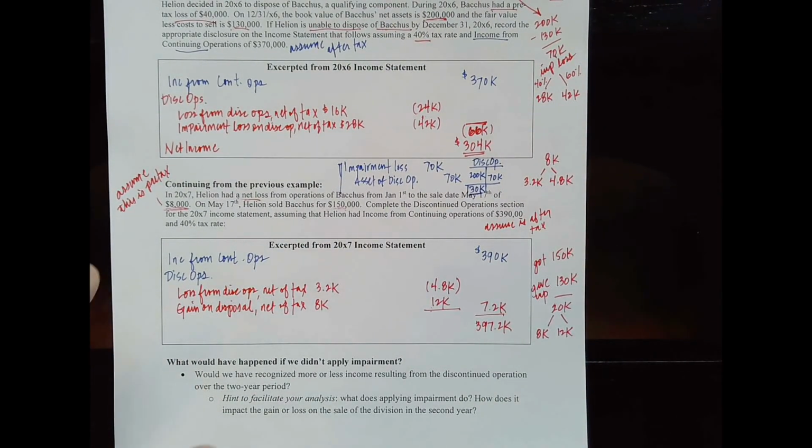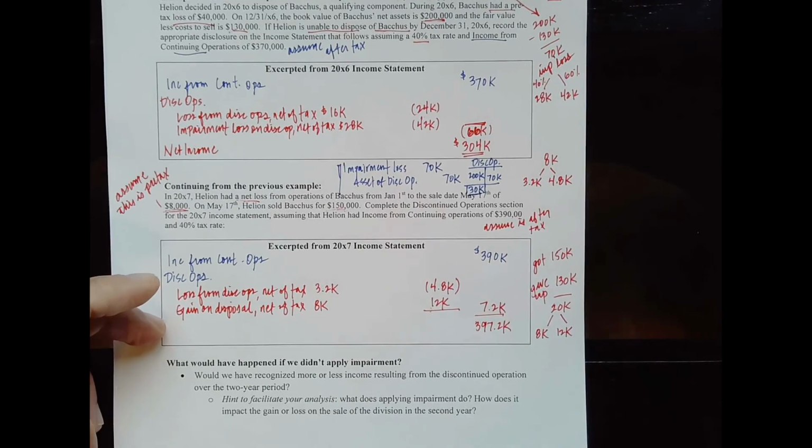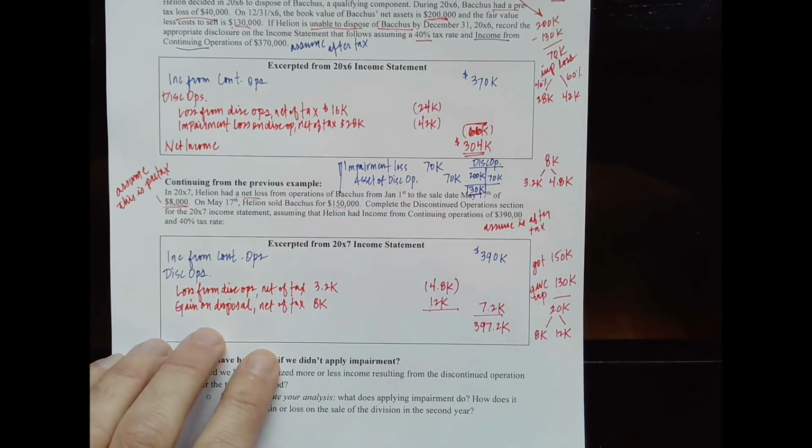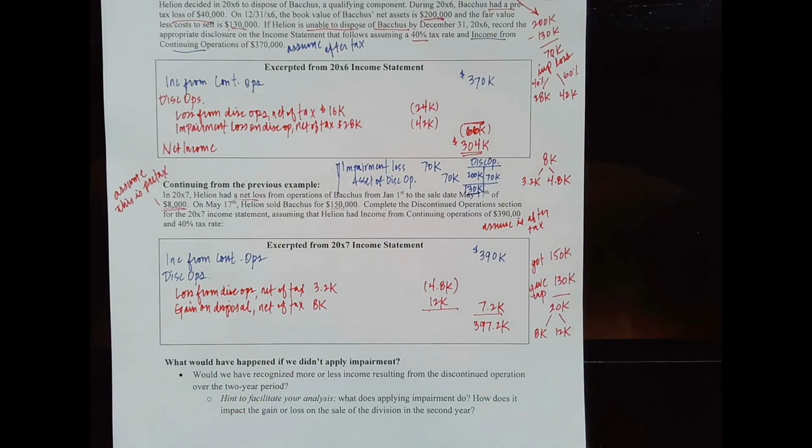Okay. So I separate this out in 2 years when I don't sell in the year that I decide to discontinue. When I haven't sold it, I have an impairment. When I sell it, I don't have impairment because the gain on disposal tells me, hey, I sold it. You will never have both a gain or loss on disposal and an impairment in the same year. You only apply impairment when you haven't sold it yet.